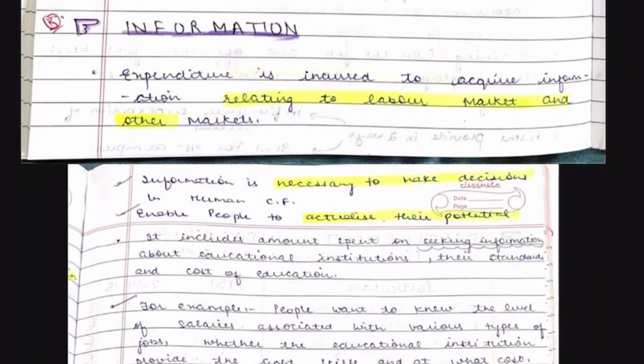First of all, what is information? Information means जानकारी. First point is expenditure is incurred to acquire information relating to labor market and other markets.